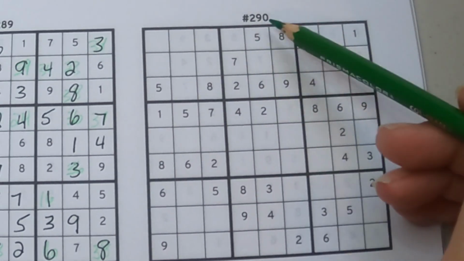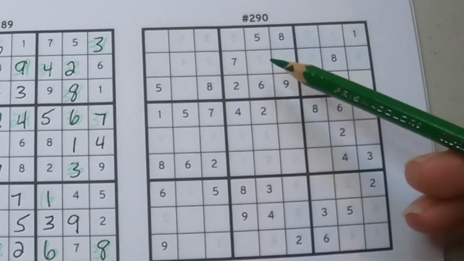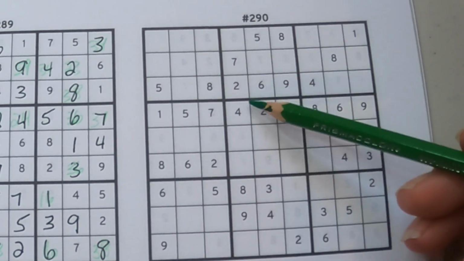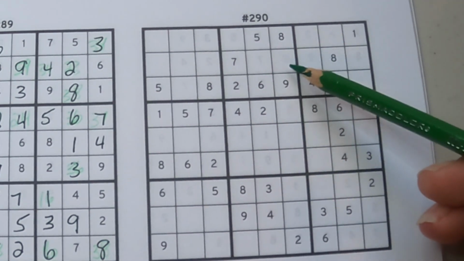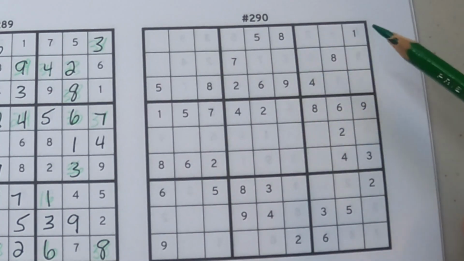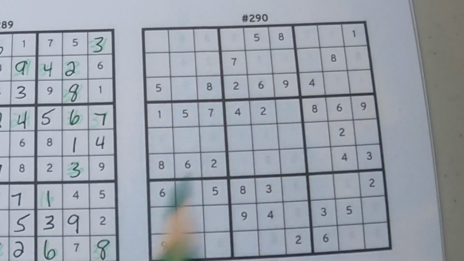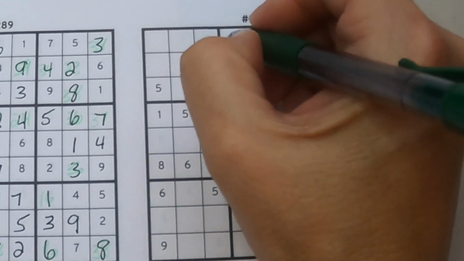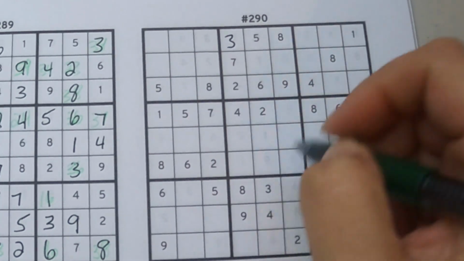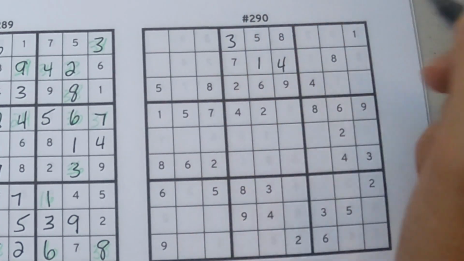Start with this box here today. We're doing 290, by the way, in case I didn't say that. Looks like we're missing 1, 3, and 4. We've got a 1 here and a 4 here. So this is our 3. 4 here, so 1, 4.